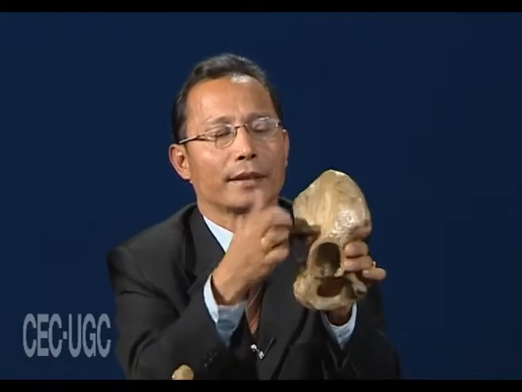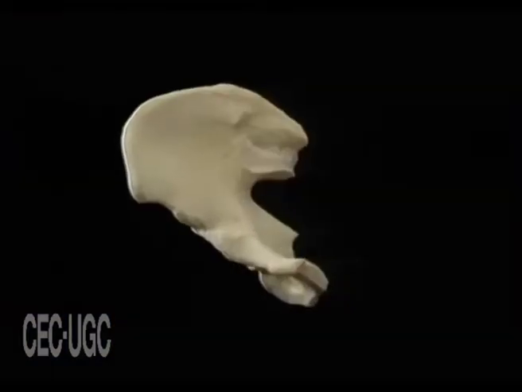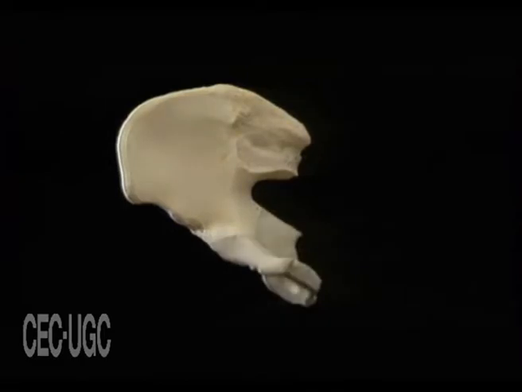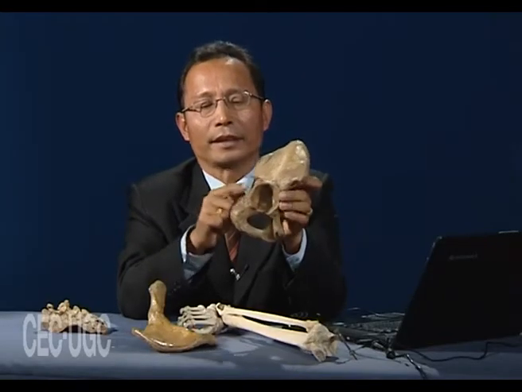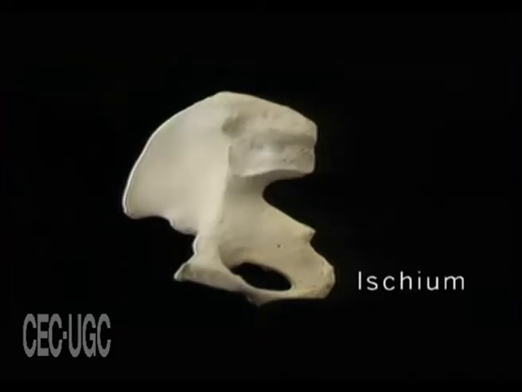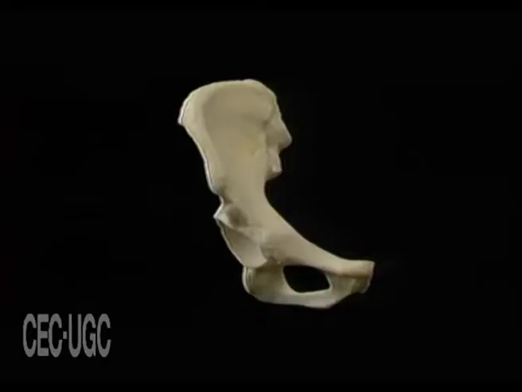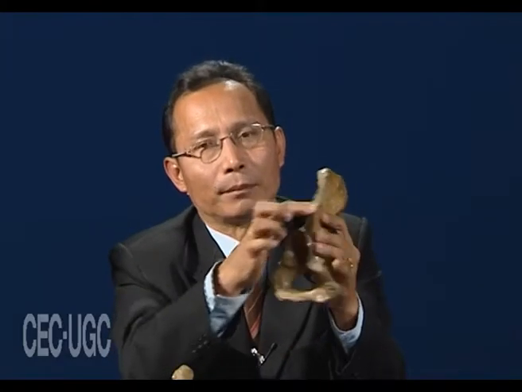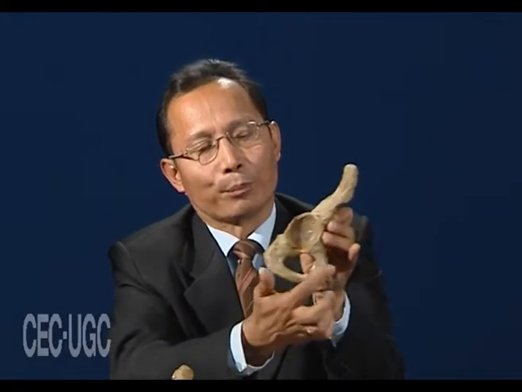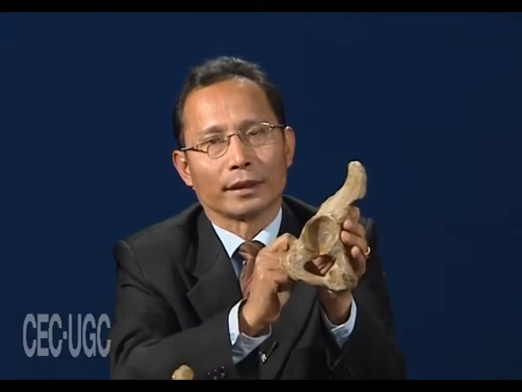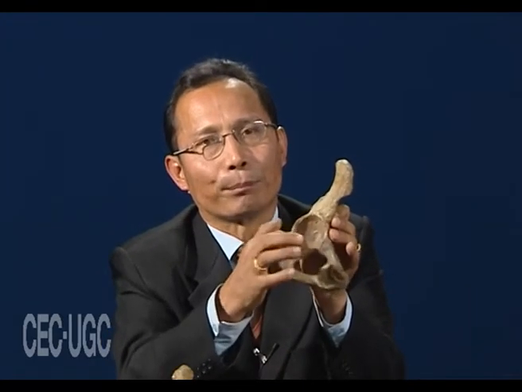This upper part is called ilium, this part is called ischium, and this part pubis. So ilium, ischium, pubis join together at this particular point called acetabulum.